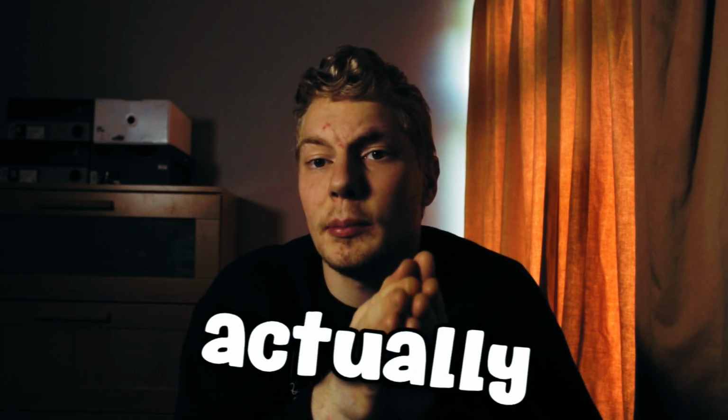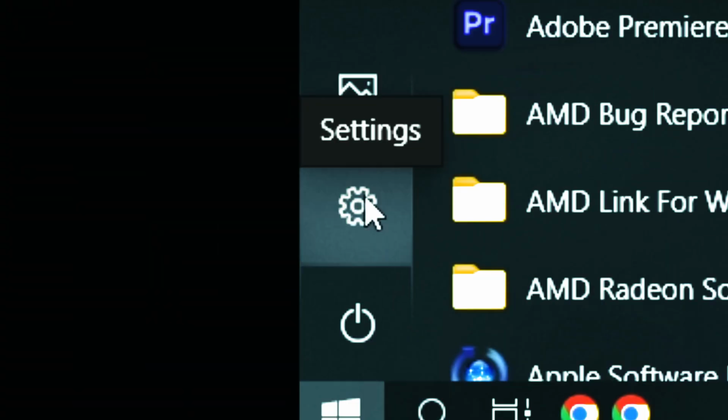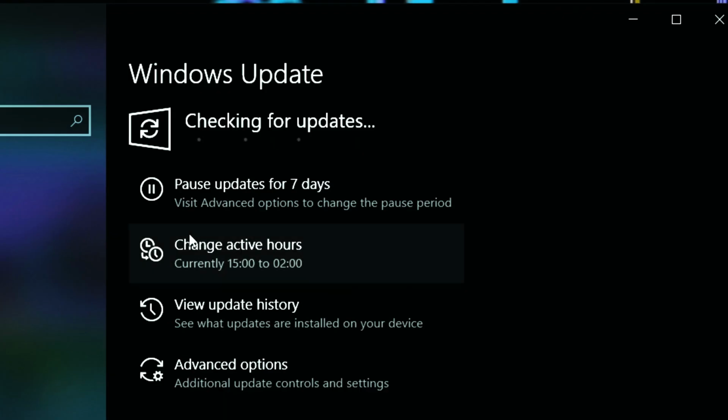Optimizing your PC is actually the most important task that you need to do as an editor. You do not want to have any problems when you are actually editing. What I want you to do before you even start anything, even if you have a new PC, do this. Press the Windows key, go down to Settings, Windows Updates, and check for any Windows updates that you may have.